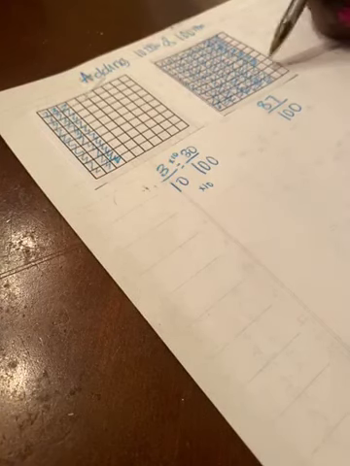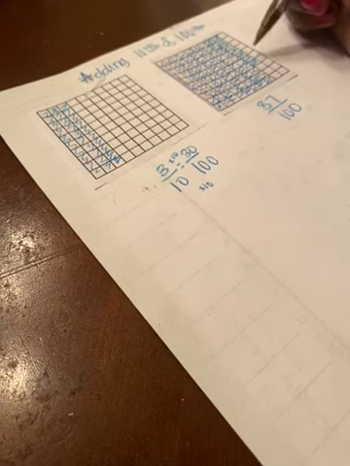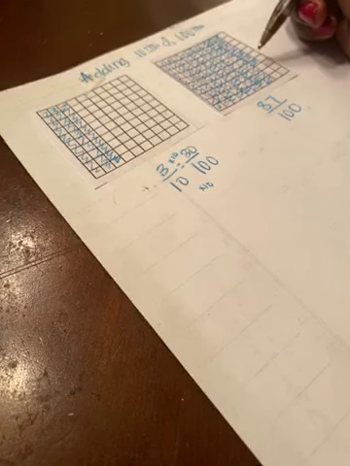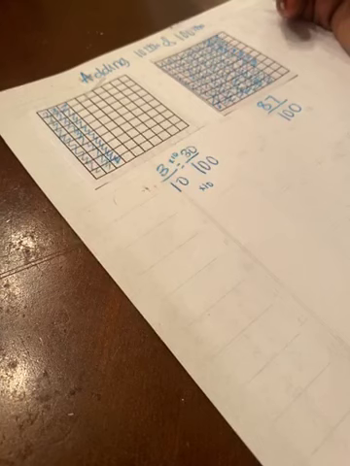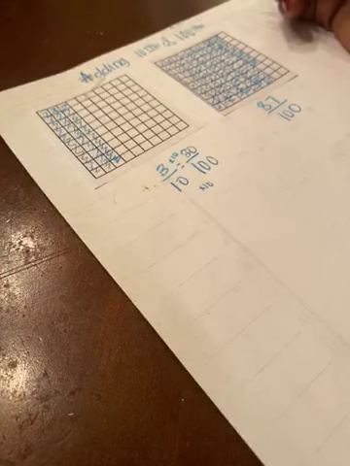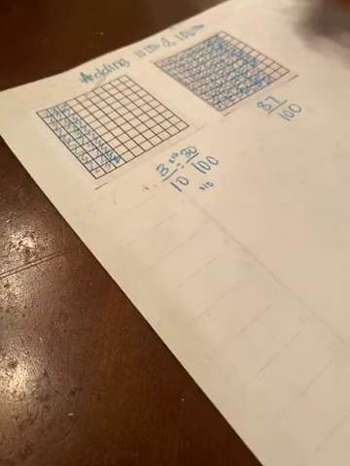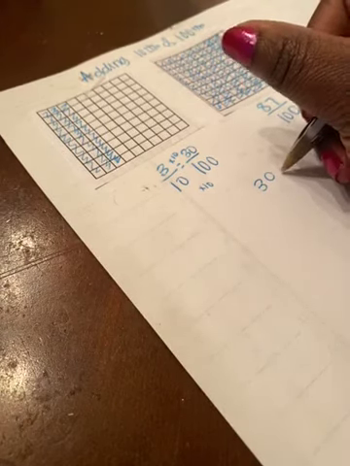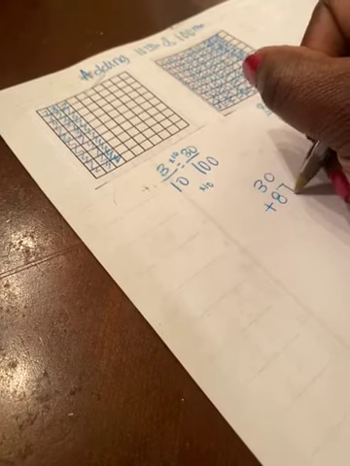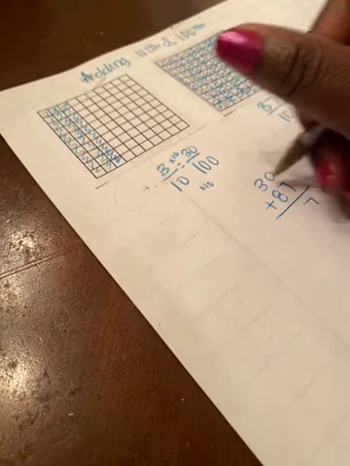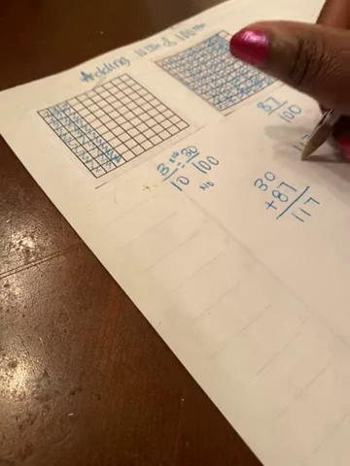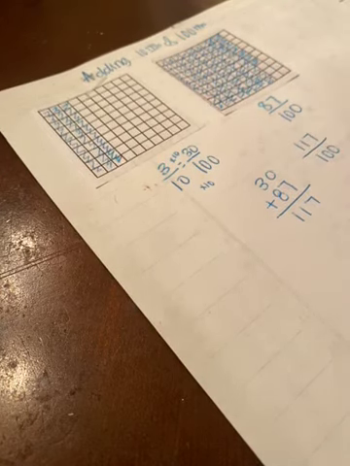Okay, so as you can see, this particular 100 chart is almost filled completely. It only needs one row and 3 left over. So what I am going to do is go ahead and combine those numbers. So 30 plus 87, that's going to be 7, and this is going to be 11. So my answer is going to be 117 over 100.